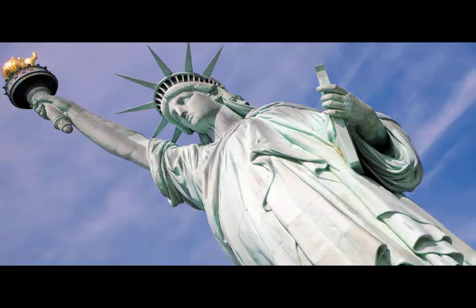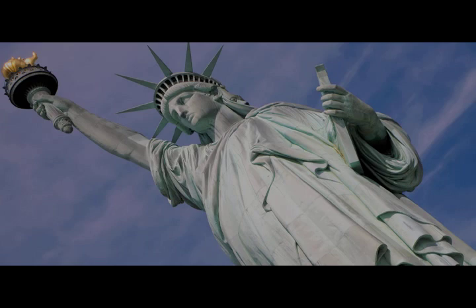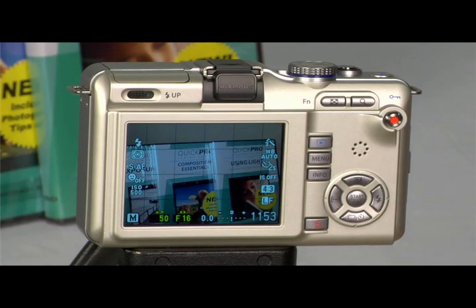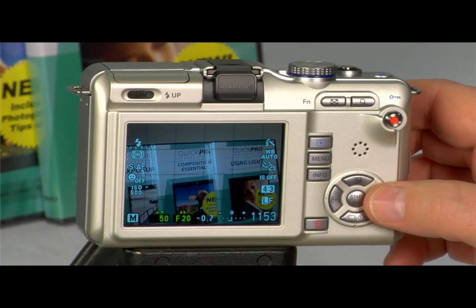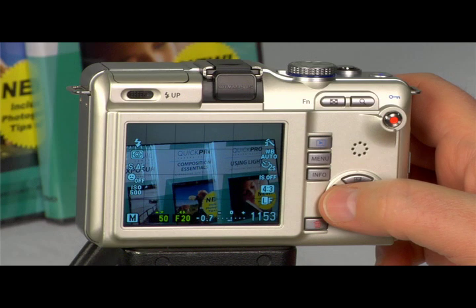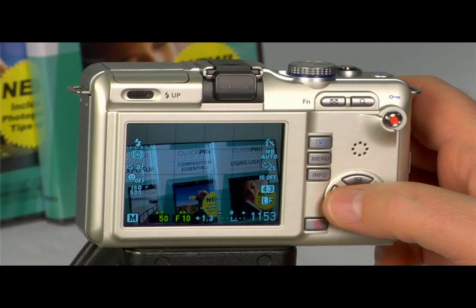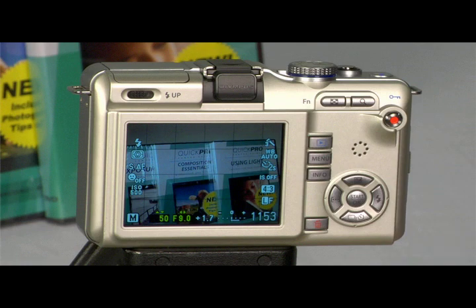You can choose to adjust the exposure of your images using the exposure compensation feature. This is done on the EPL1 by pressing the exposure compensation or up arrow button and using the left and right arrows to make the image brighter or darker. Moving to the negative side will make the image darker. Moving to the plus side will make the image lighter. On other pen cameras, you make those adjustments using the main or sub command dials.